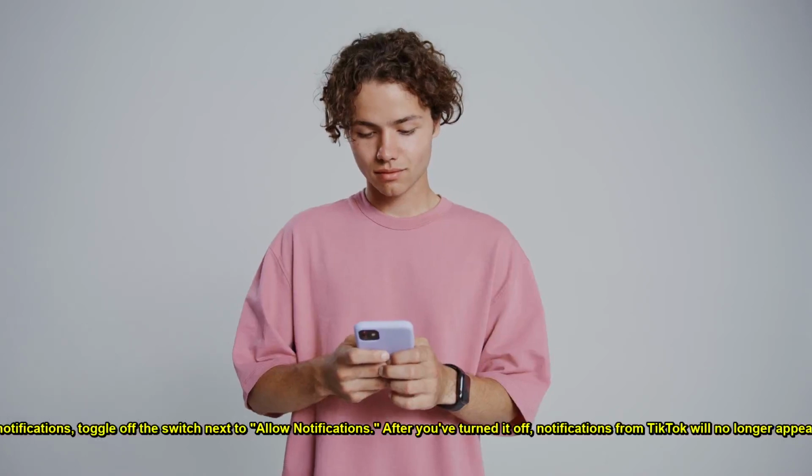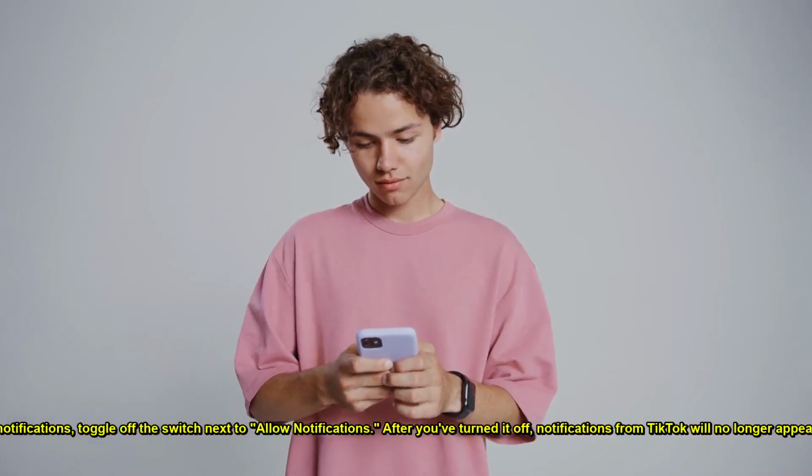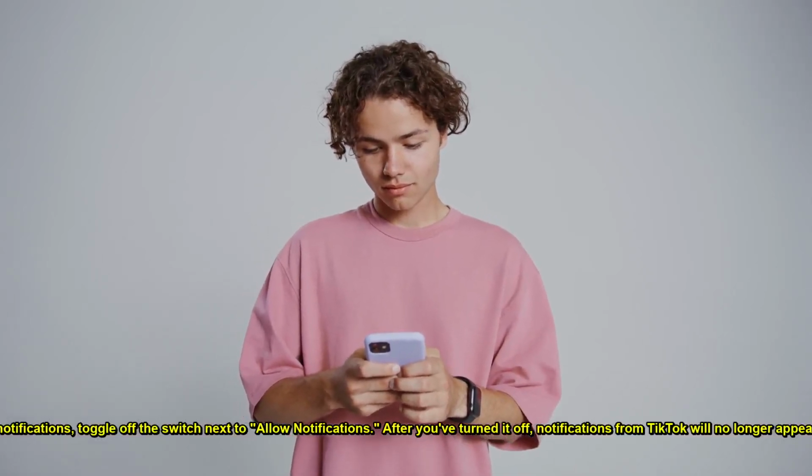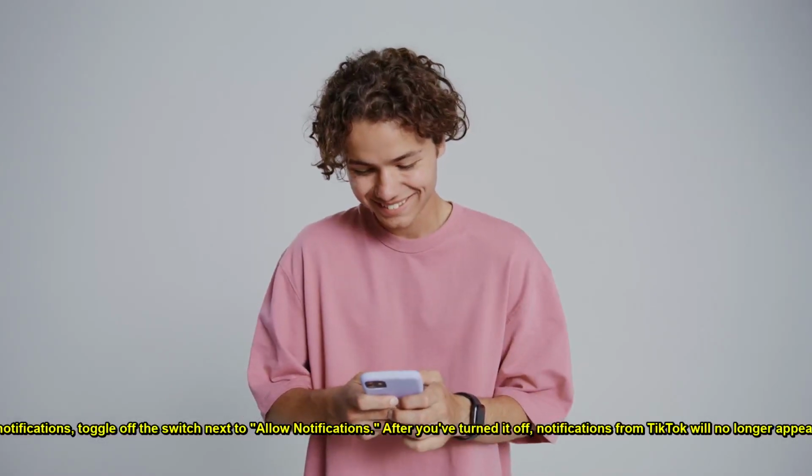To disable push notifications, toggle off the switch next to Allow Notifications. After you've turned it off, notifications from TikTok will no longer appear.